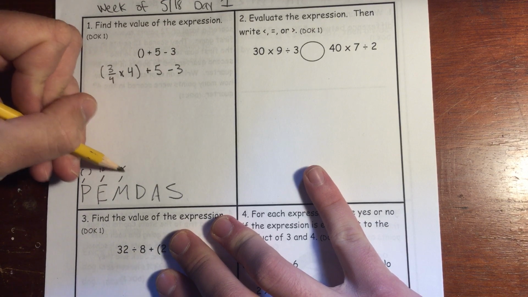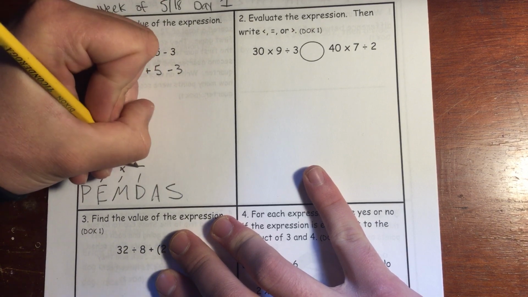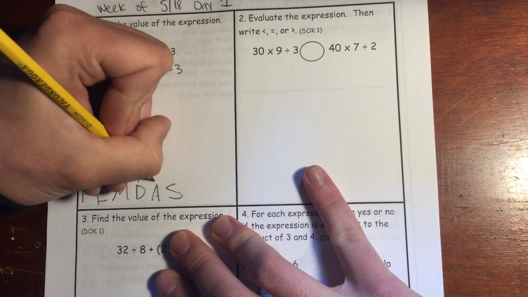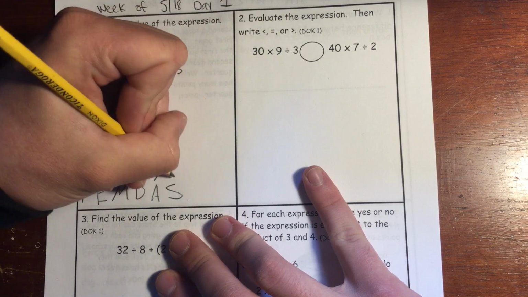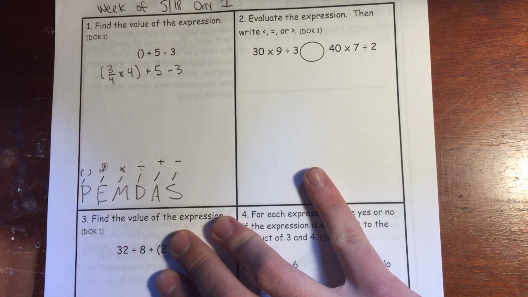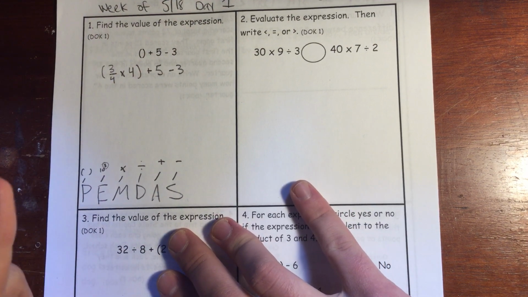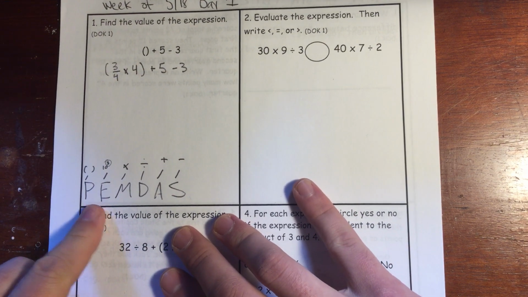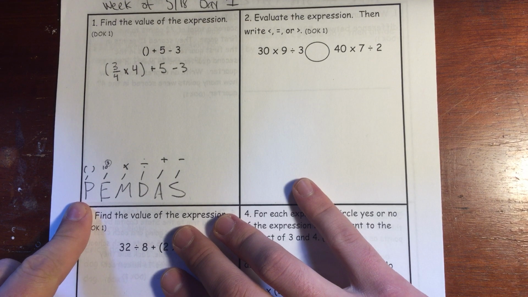M stands for multiplication, D stands for division, A stands for addition, and S stands for subtraction. So we will first look to see if there are any parentheses. We'll solve those first, and then we'll go from there.